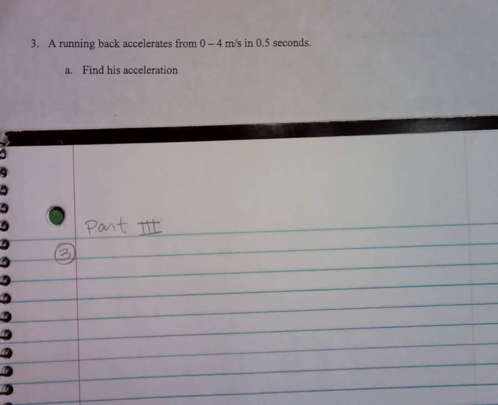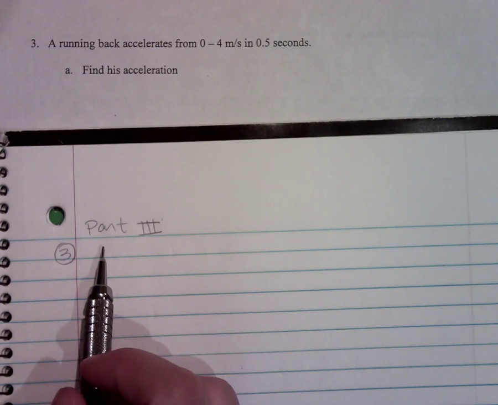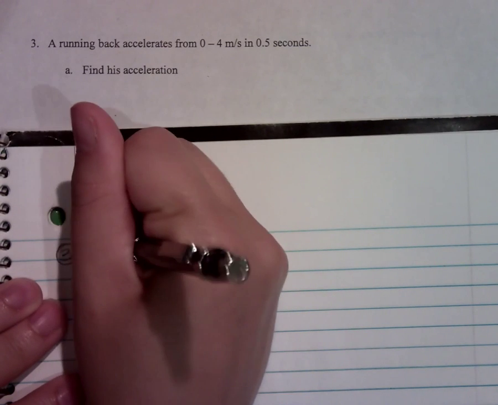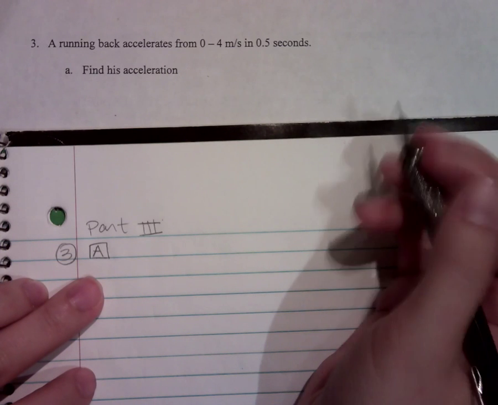All right, part 3, number 3. A running back accelerates from 0 to 4 meters per second in 0.5 seconds. Find his acceleration, part A. Okay, so part A, find his acceleration.